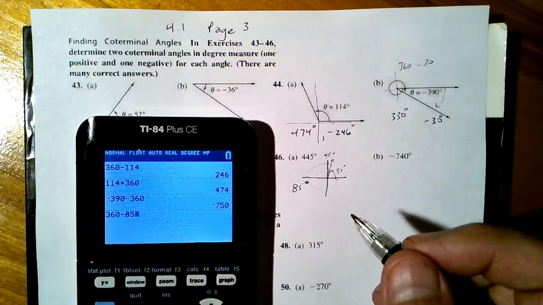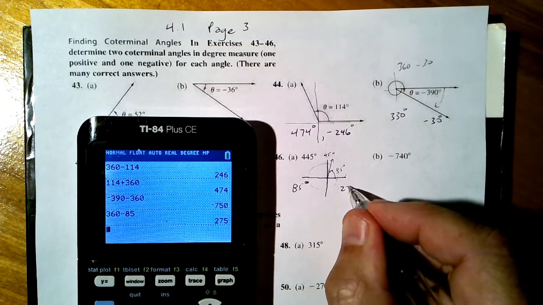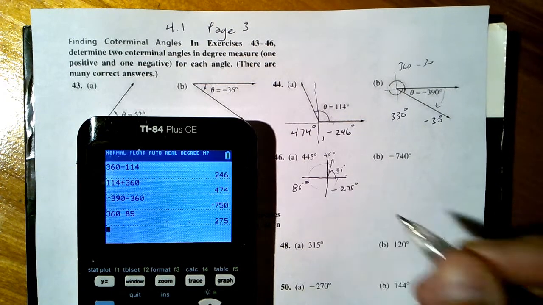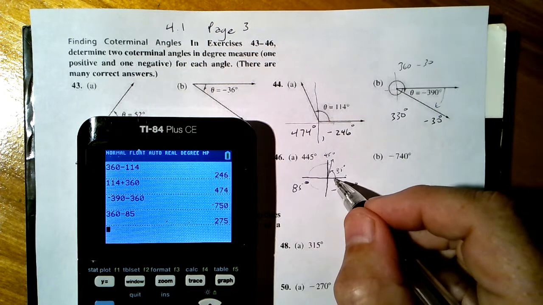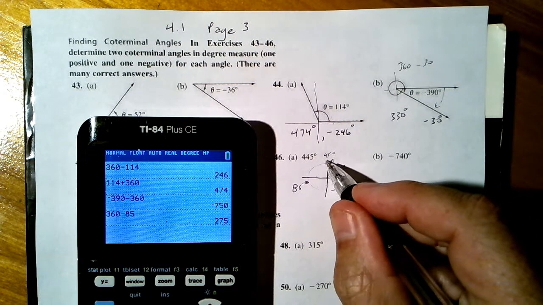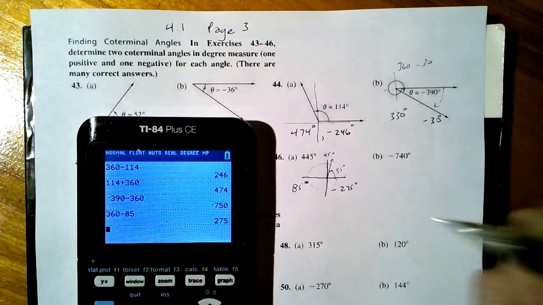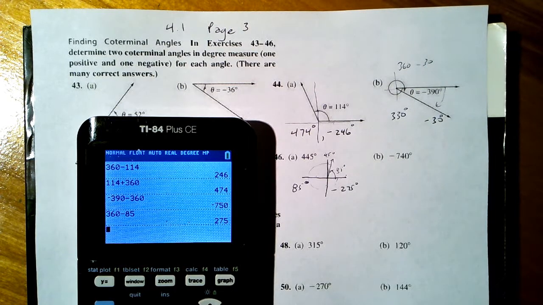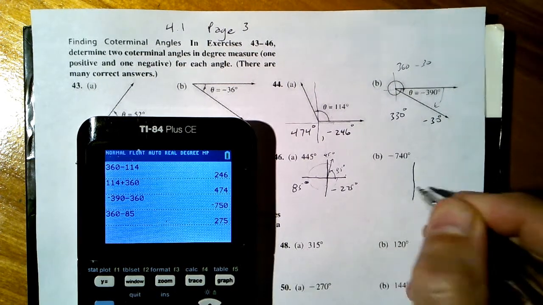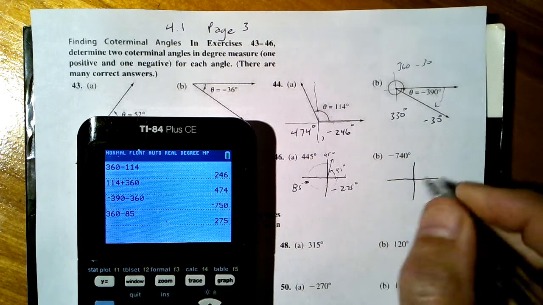Why not just have the calculator handy here? That's 275 degrees, but negative. Oh, of course, take a look. 90, 180, 270, 5 more. Negative 275. So I can try to make this tricky by doing multiple revolutions.